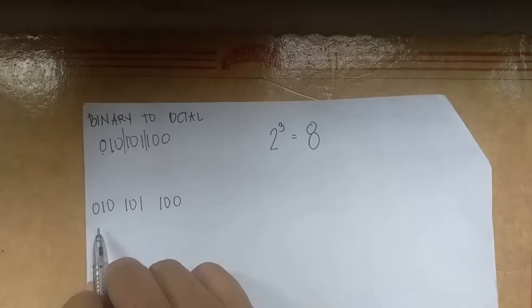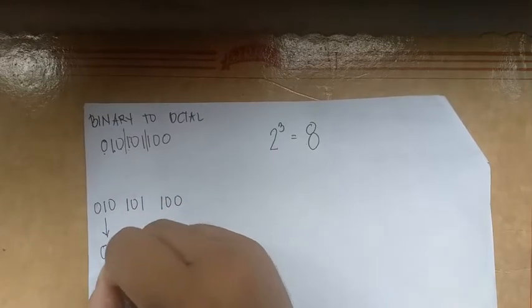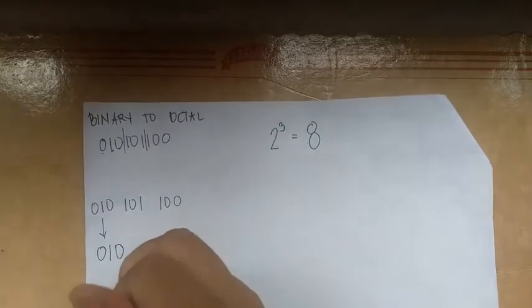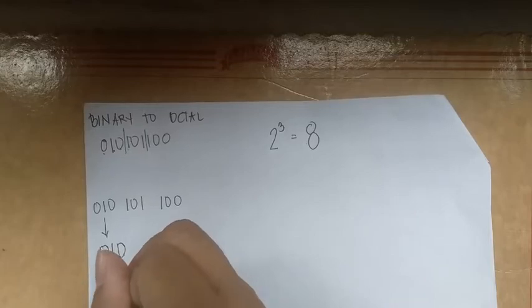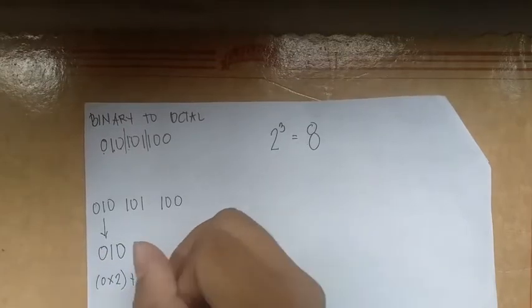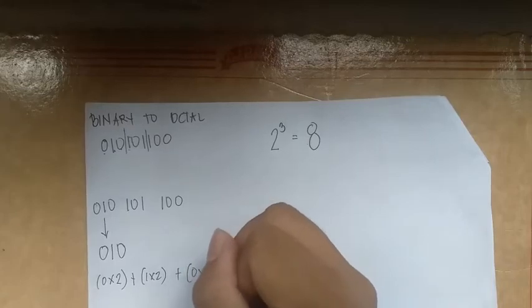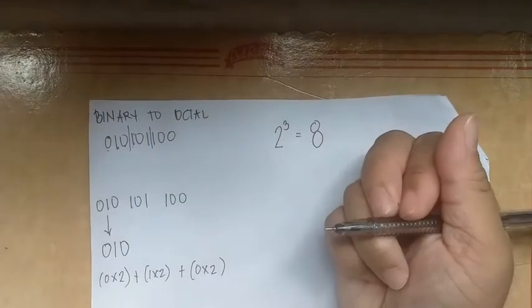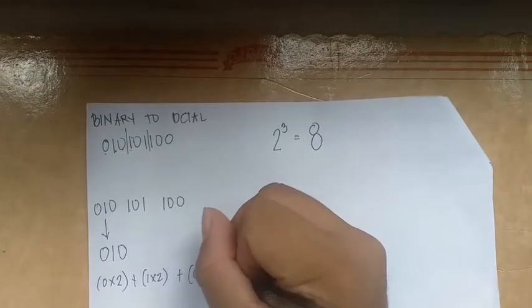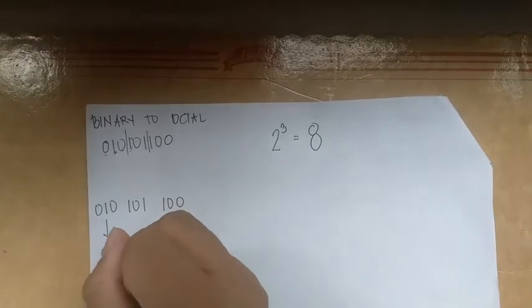into decimal naman. So, 010, kung i-convert ta siya, assign kaliwat multipliers, 0 times 2 plus 1 times 2 plus 0 times 2. And assign ka naman liwat exponent sa kada multiplier. Starting from the right, 0, 1, 2.